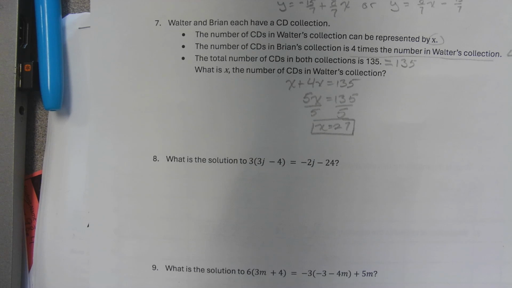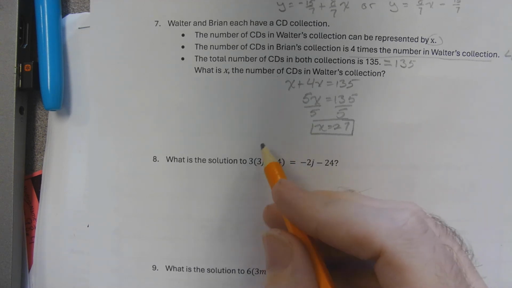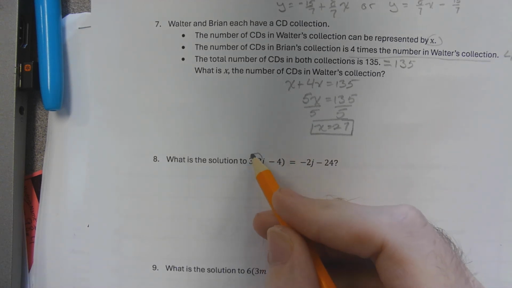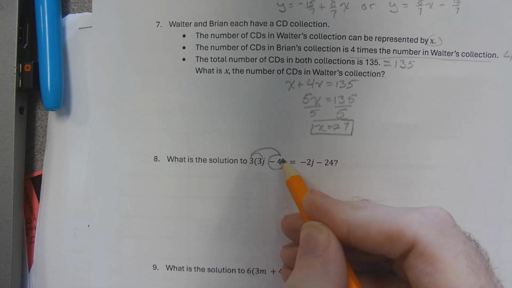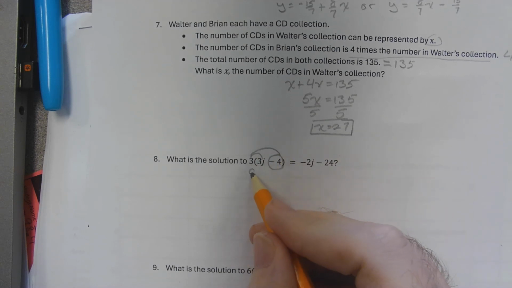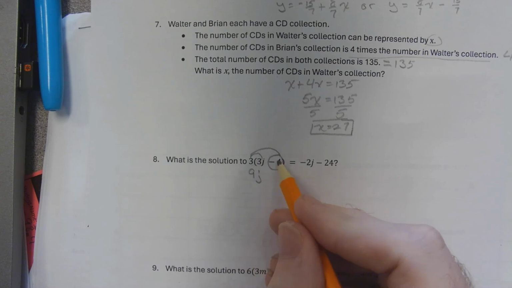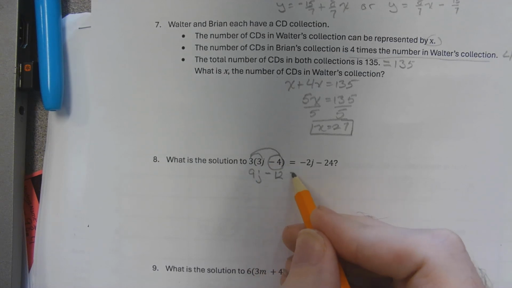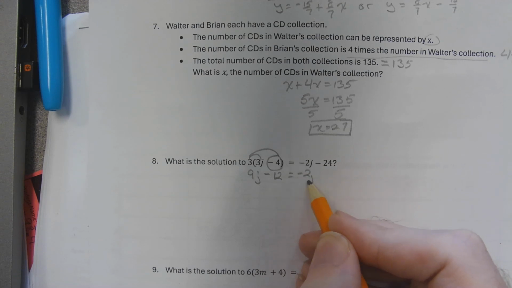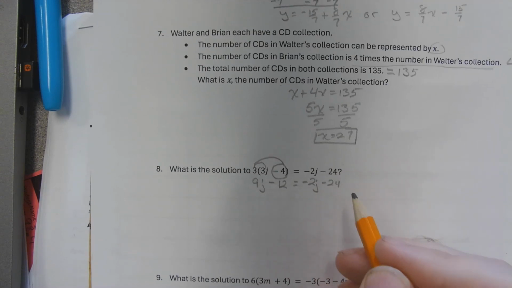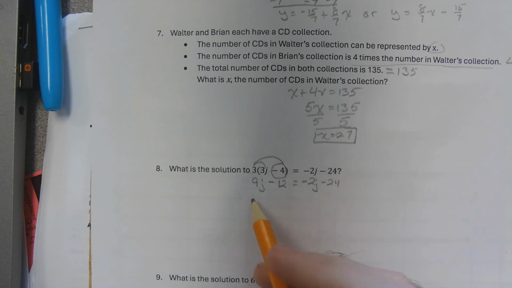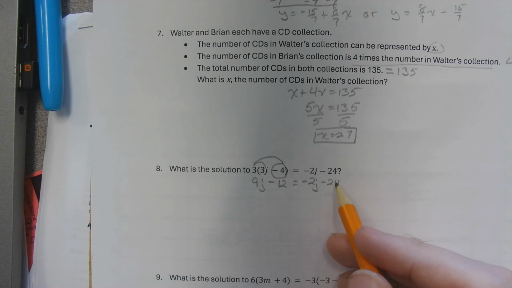Okay. For number 8, what is the solution to this? So again, we already did a couple like this. Start with the distributive property. 3 times 3j, 3 times negative 4. Well, 3 times 3j is 9j. 3 times negative 4 is negative 12. Bring down the negative 2j minus 24. There's no like terms to combine because you don't have any other j's or constants on this side.